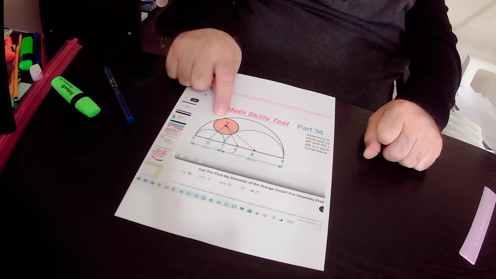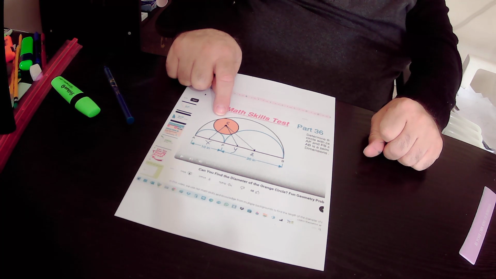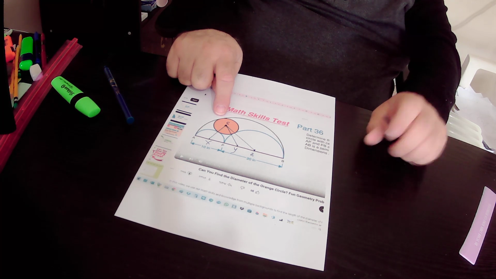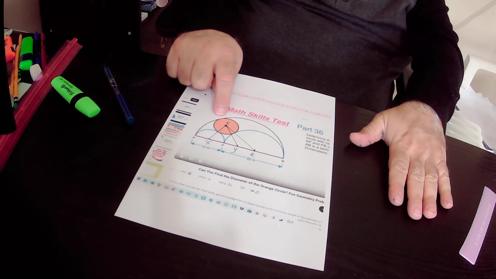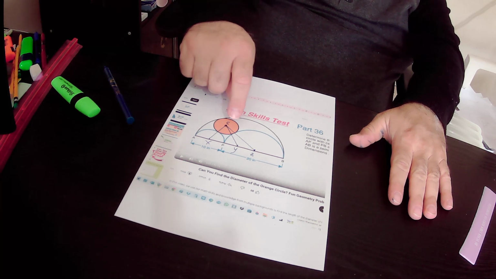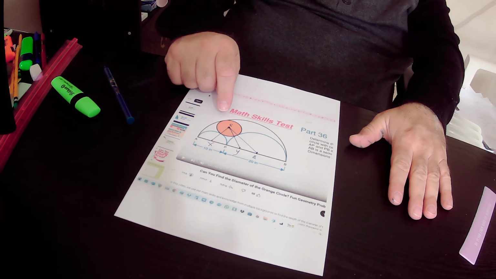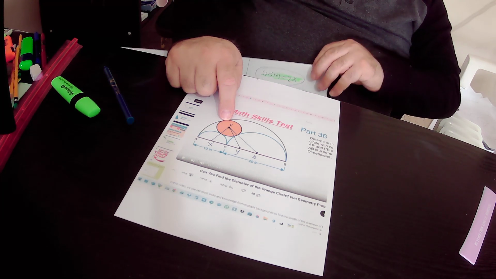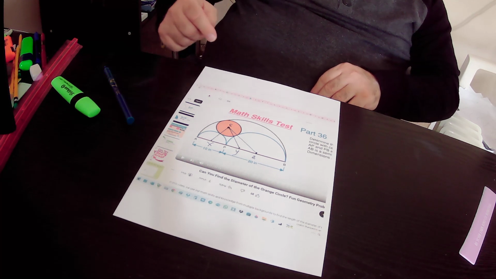This is the point of tangency, and whenever we have an internal tangent between two circles, then the distance between the centers will be equal to the difference between the lengths of the radii. The radius of the biggest circle is 15 units, the radius of the orange circle is r, and the difference between the radii is 15 minus r. So we found out that CY equals 15 minus r.